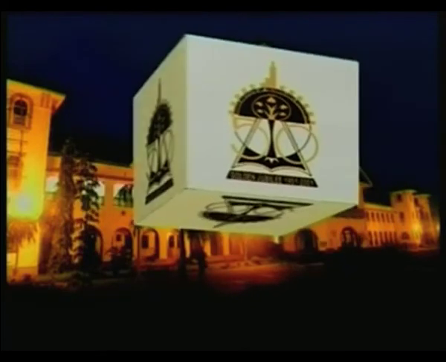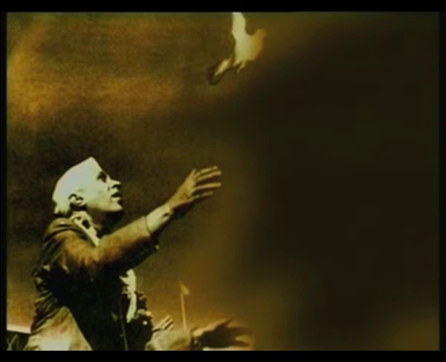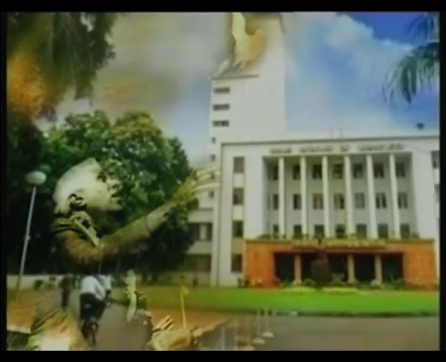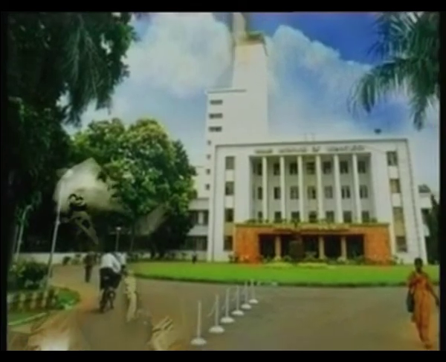Indeed, in this Golden Jubilee year, as the celebration continues, Pandit Nehru would surely have been a proud man today. For him, IIT Kharagpur was always more than just an institute of technology. In his own immortal words, it is indeed a fine model.